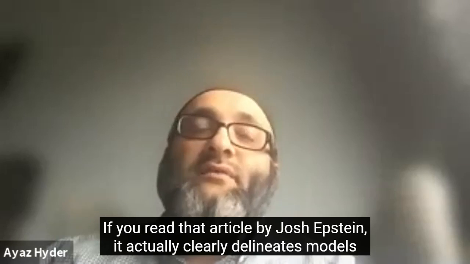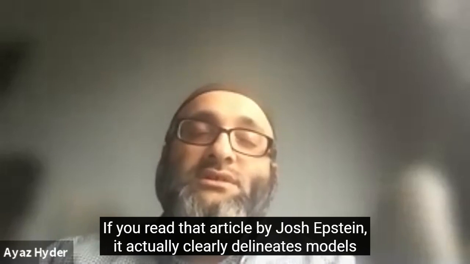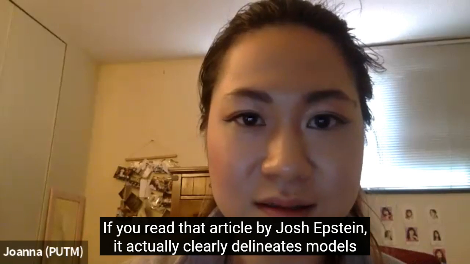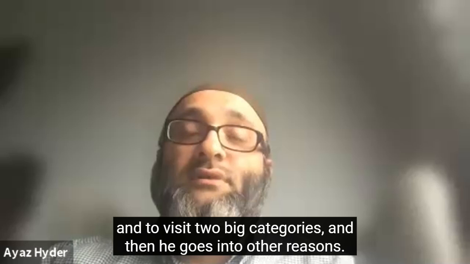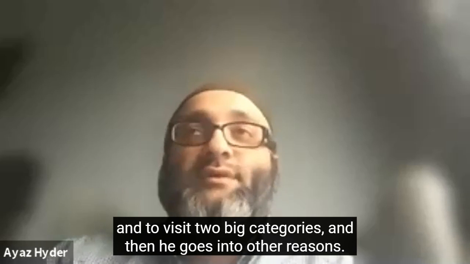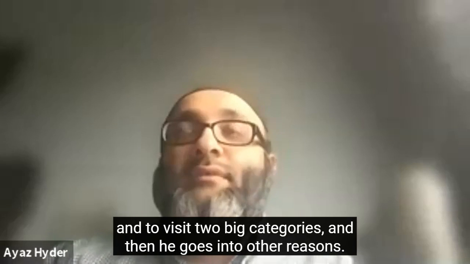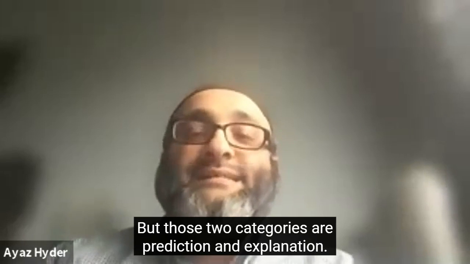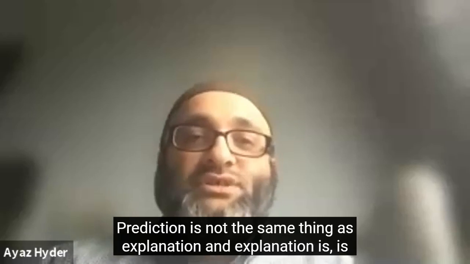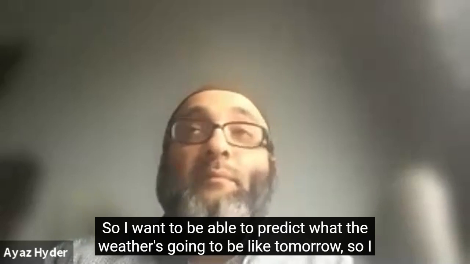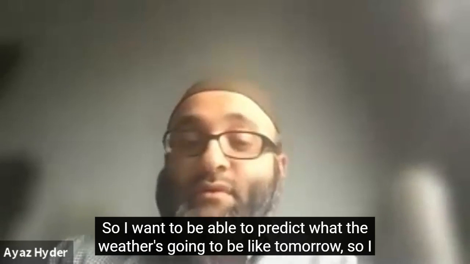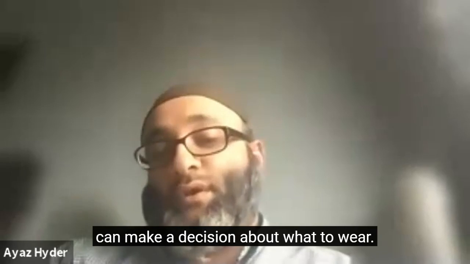Right. Yeah, if you read that article by Josh Epstein, it clearly delineates models into two big categories, and then he goes into other reasons. But those two categories are prediction and explanation. Prediction is not the same thing as explanation, and explanation is not the same thing as prediction. So I want to be able to predict what the weather is going to be like tomorrow so I can make a decision about what to wear.